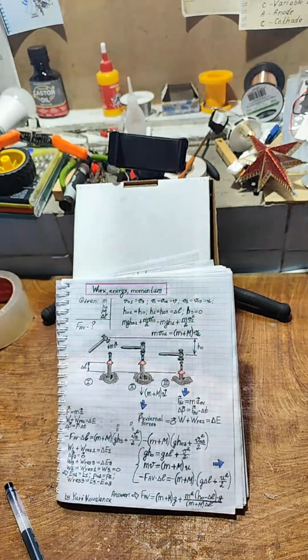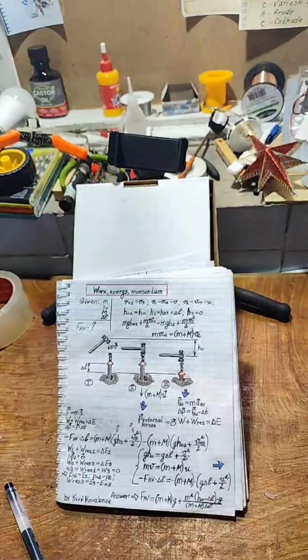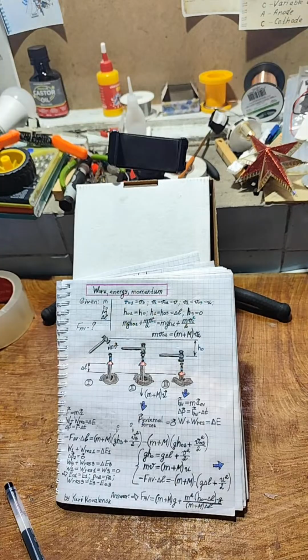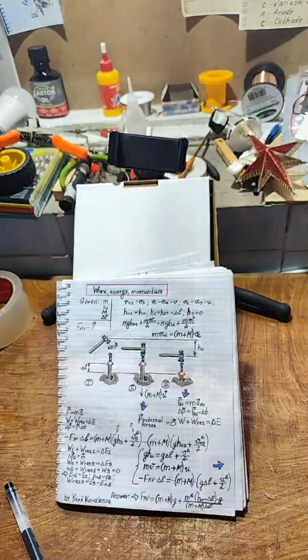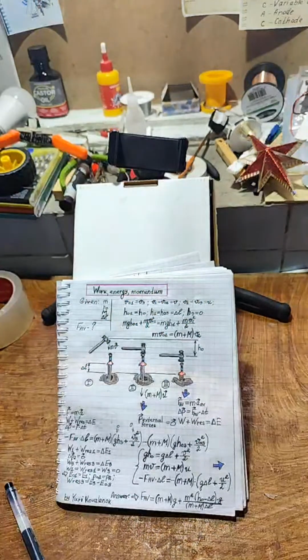I think about this. It is more convenient to use the law of energy change in the presence of variable forces. It seems to me it will be an easier way.